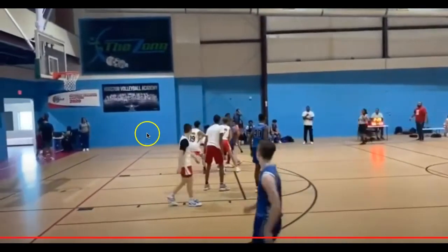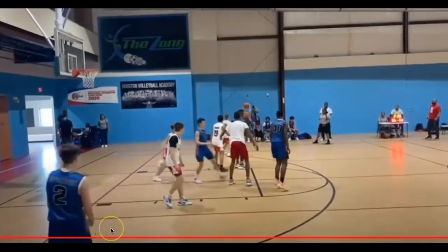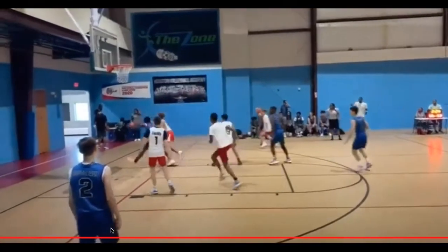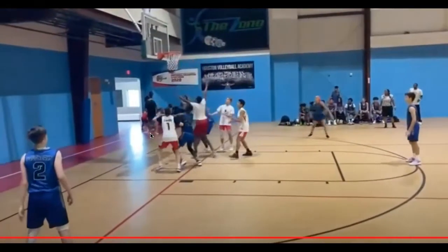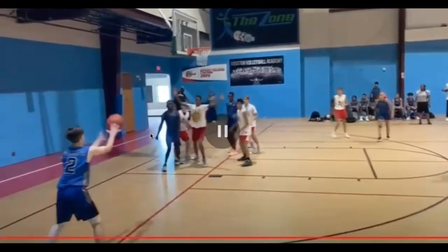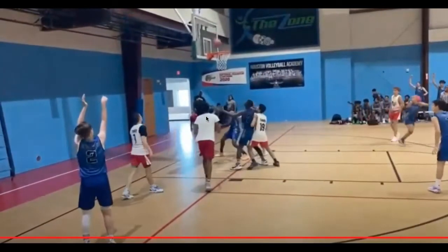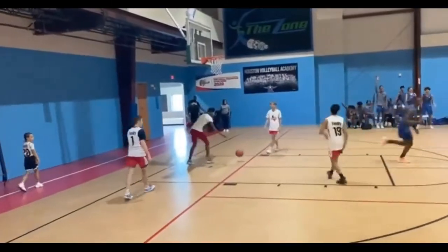We set the screen. It's not there this time. So we set a back screen for Ty. He dives. He catches it right at the rim. Even if he doesn't make it, he's getting a paint touch. So we get a shot right at the basket, if not a foul. And since it's a paint touch, all the people are in the paint. Just as good as an offensive rebound, wide open for a 3.